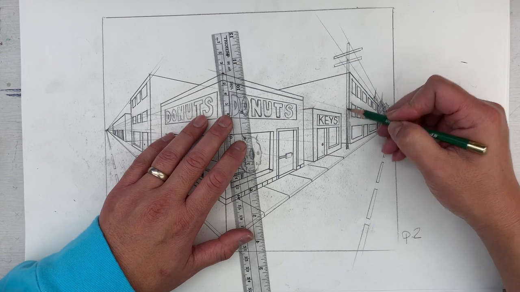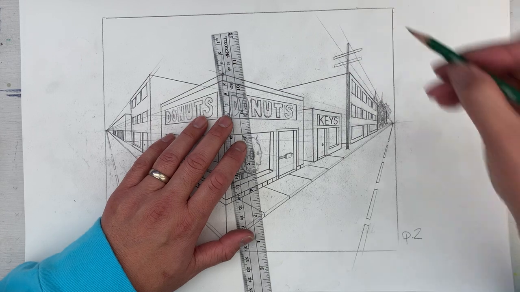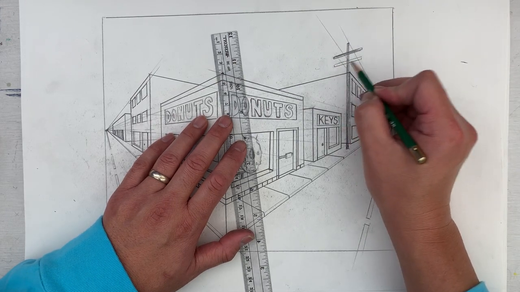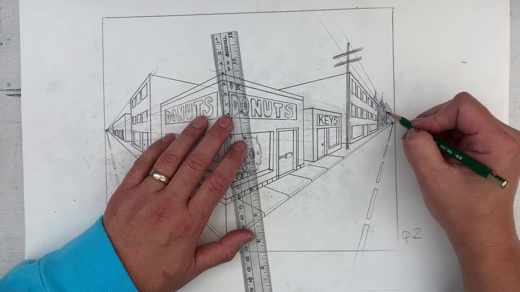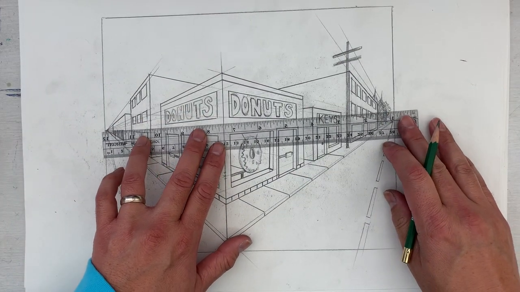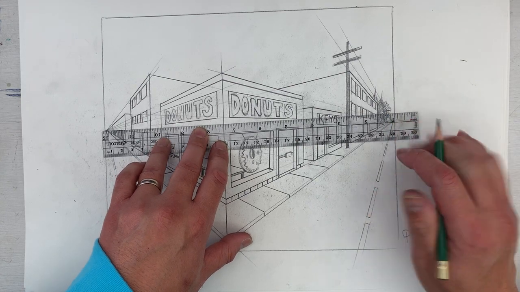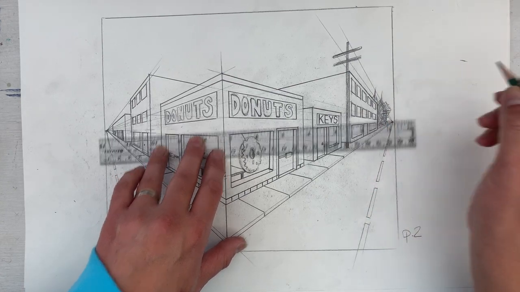I'm going to shade the power pole here. Maybe it's phone lines, who knows. Got another one down here. I'll come and create those angles, 1, 2.